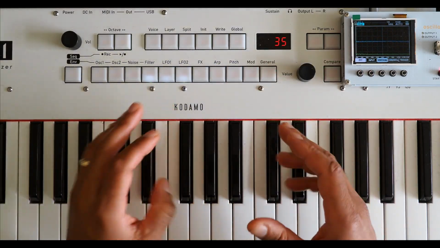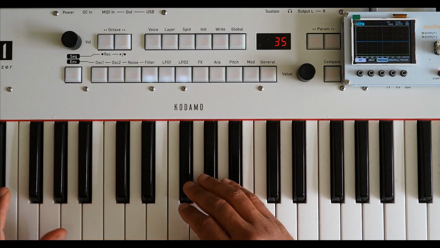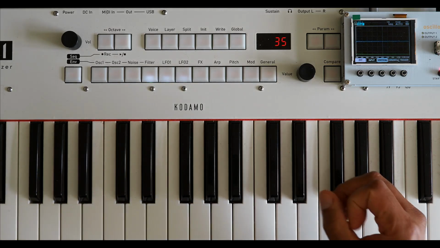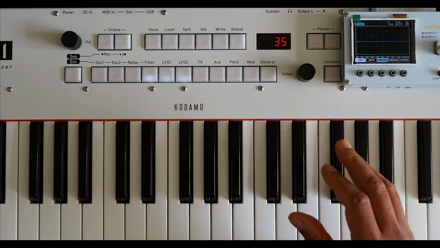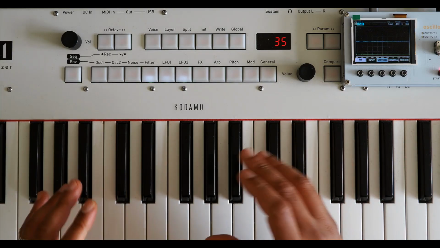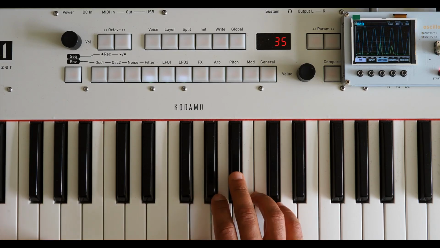So it's a really interesting feature, the key tracking on the filter for the Mask 1. I found it more useful on this synth than on other synths which have had key tracking, and you really have to play with it to try and get the tone that you want from the filter.